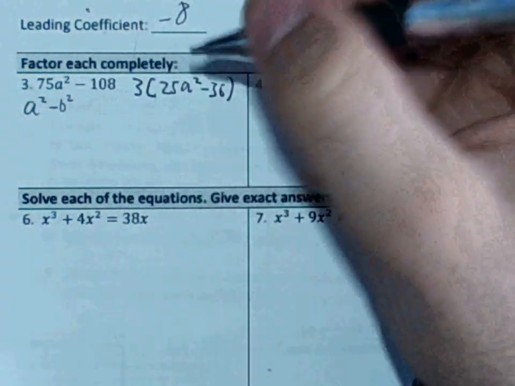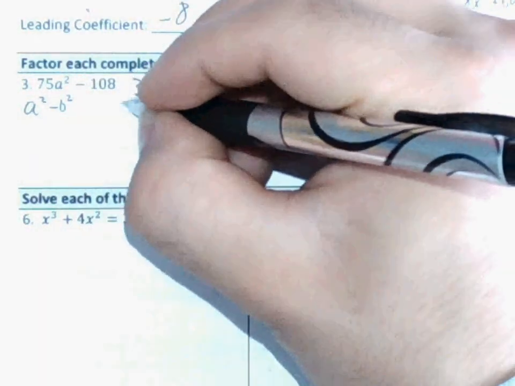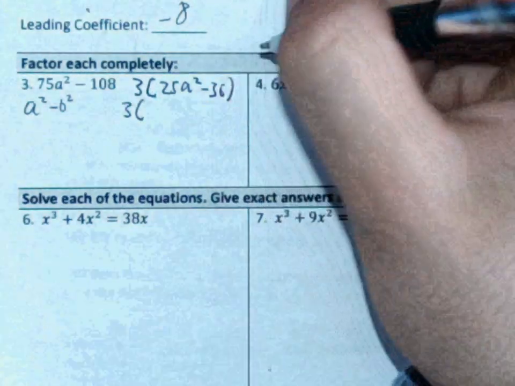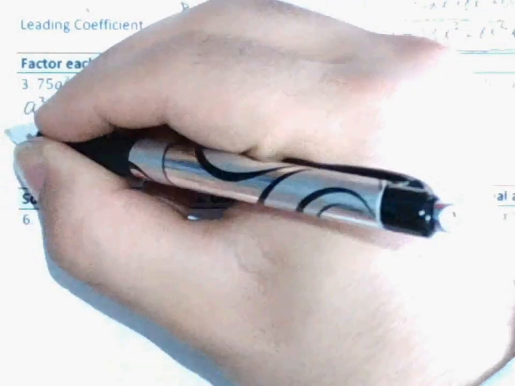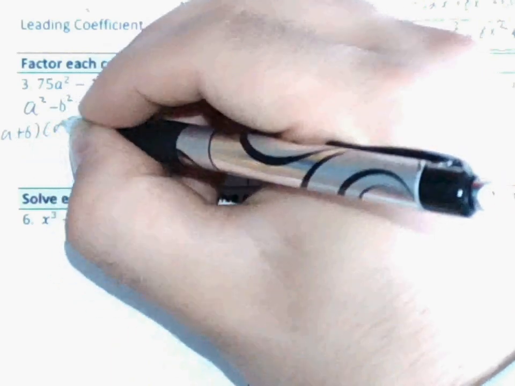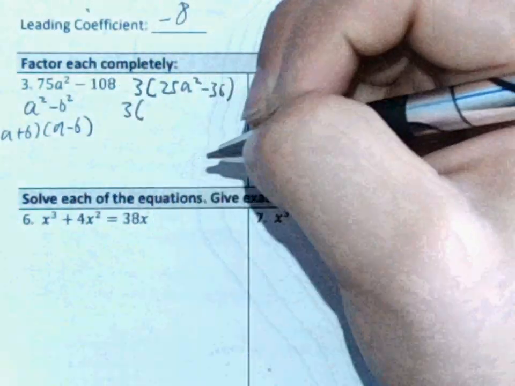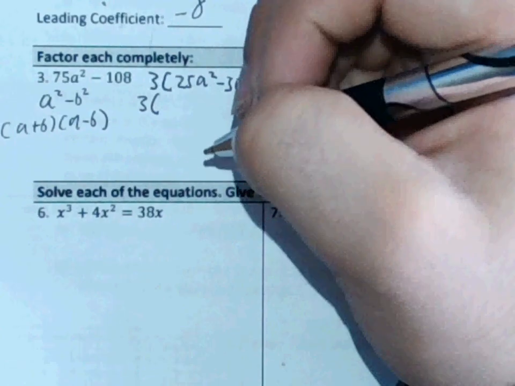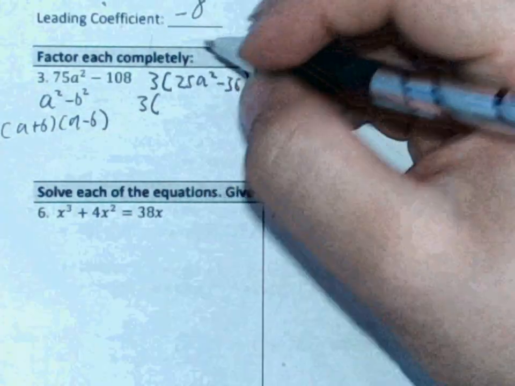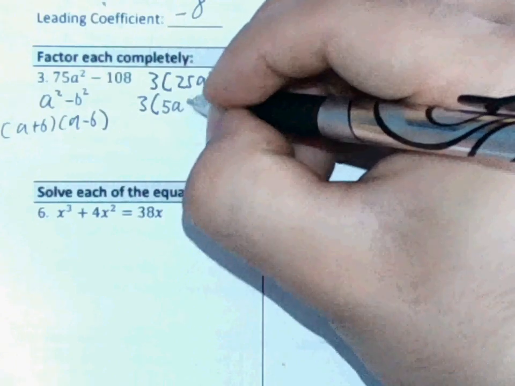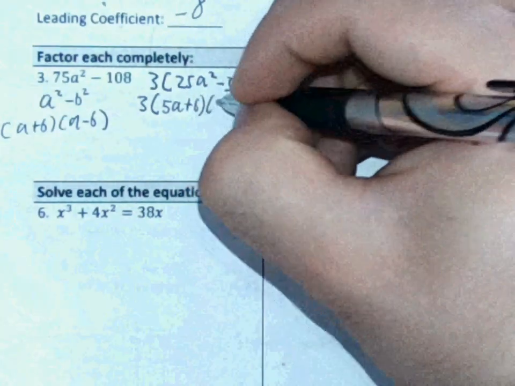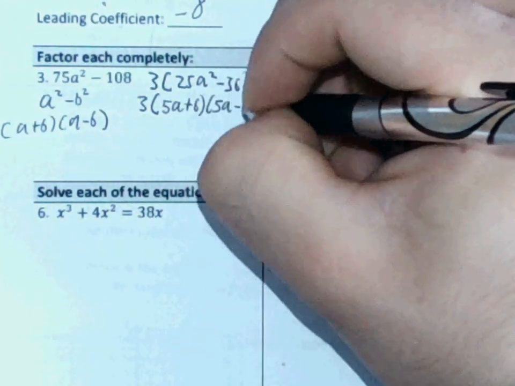So I can write this as 3 times, and a squared minus b squared becomes a plus b, a minus b. So this becomes 3 times 5a plus 6, 5a minus 6.